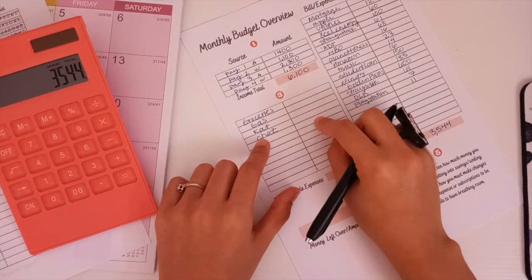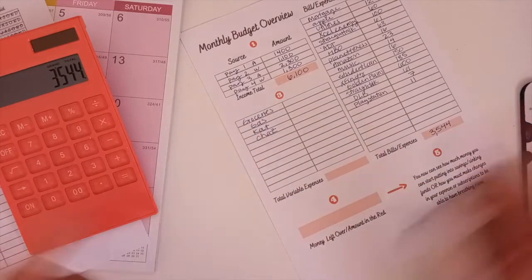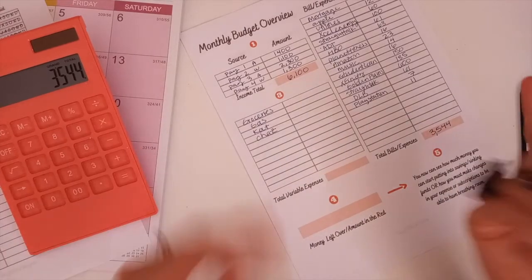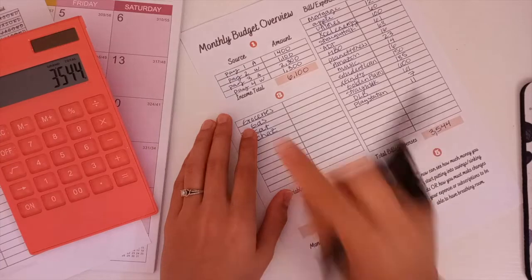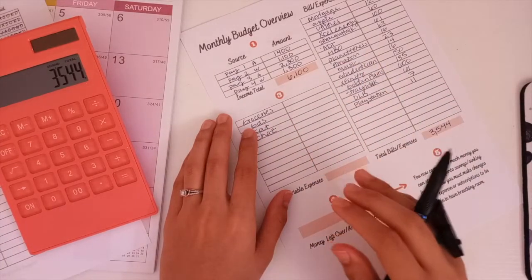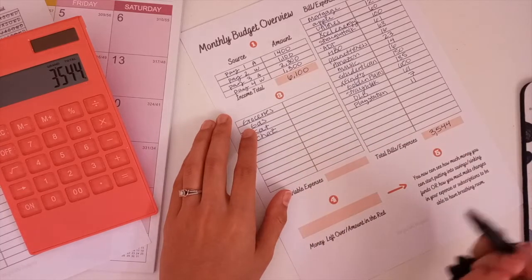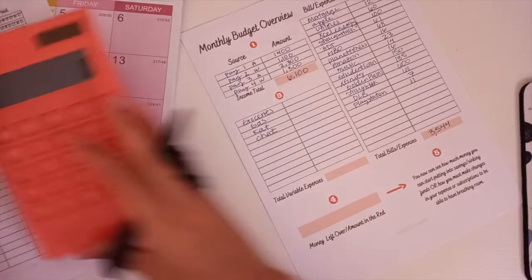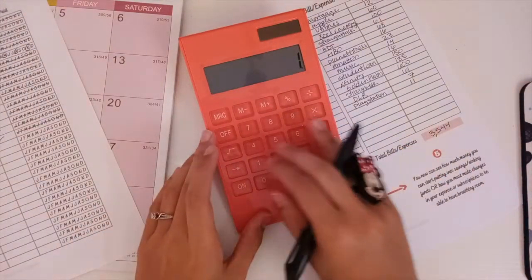Okay, so now that I have included these, where I'm going to get these numbers from are the bank statements, remember? So if you did what I suggested, you can simply go back into your bank statements and add up the color that you highlighted for all your grocery transactions. So I know that I am spending close to $150 a month on groceries and household.